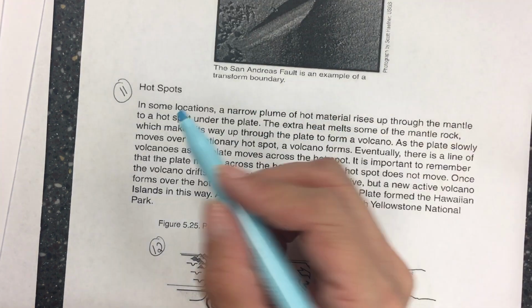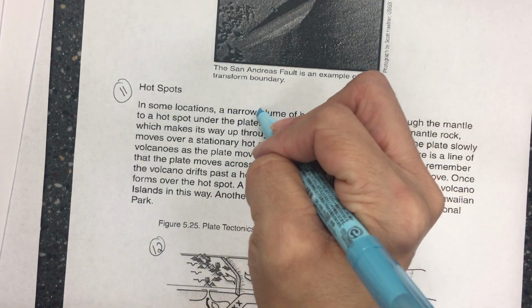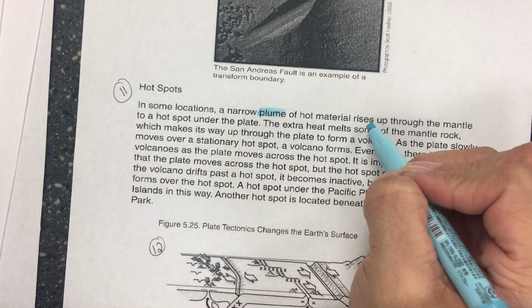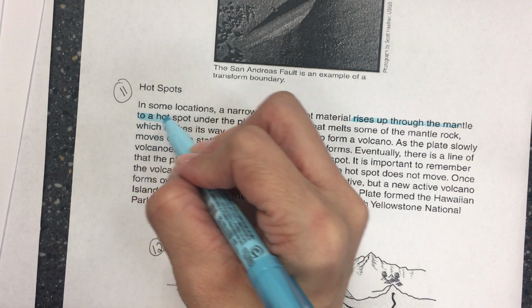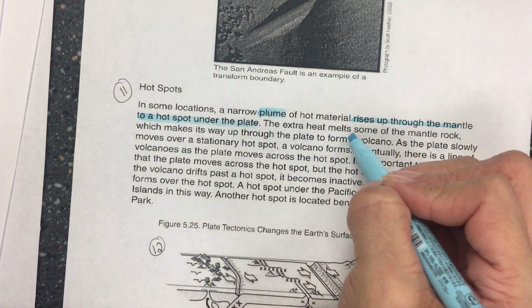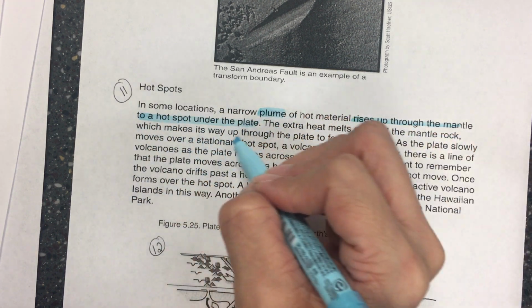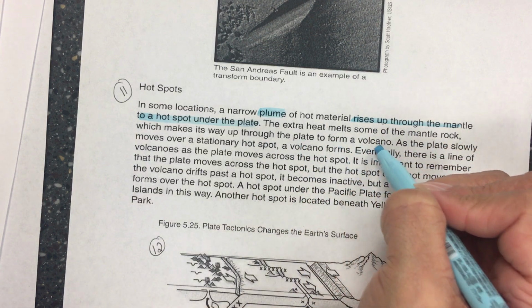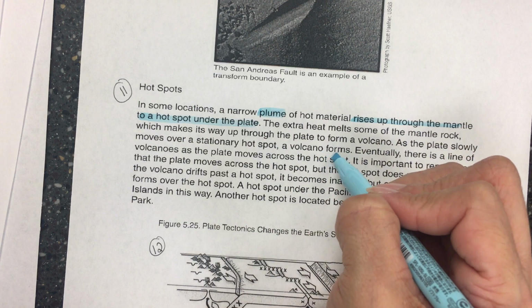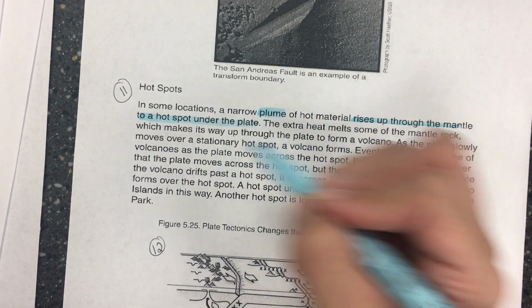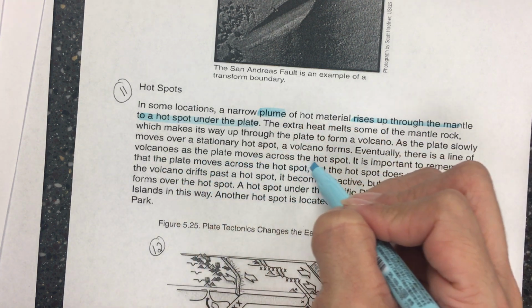Hotspots. In some locations, a narrow plume of hot material rises up through the mantle to a hotspot under the plate. The extra heat melts some of the mantle rock, which makes its way up through the plate to form a volcano. As the plate slowly moves over a stationary hotspot, a volcano forms. Eventually, there is a line of volcanoes as the plate moves across the hotspot.